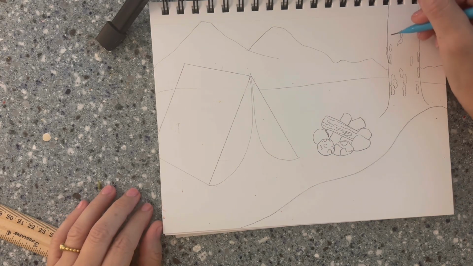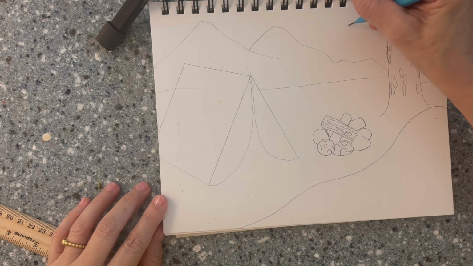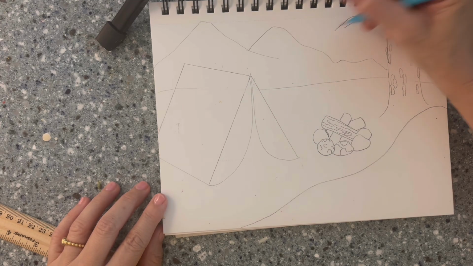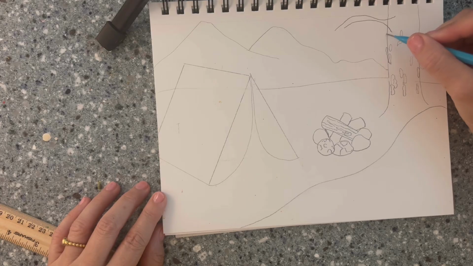We are also going to make a branch. A lot of people make mistakes with branches and they start right here. We're going to start here.